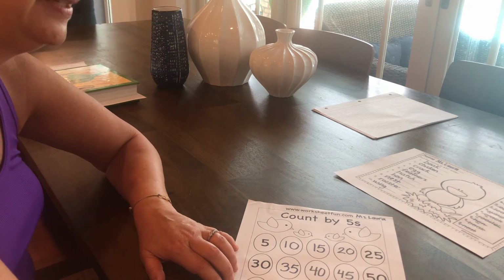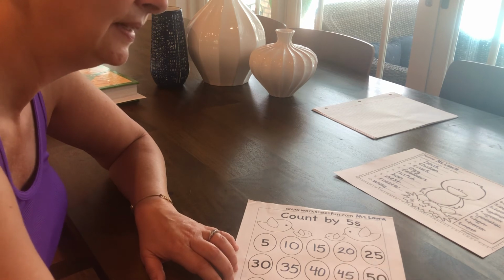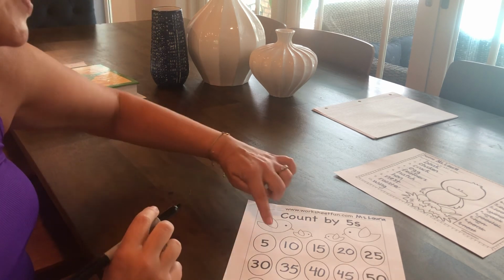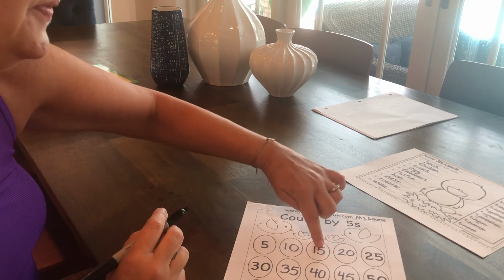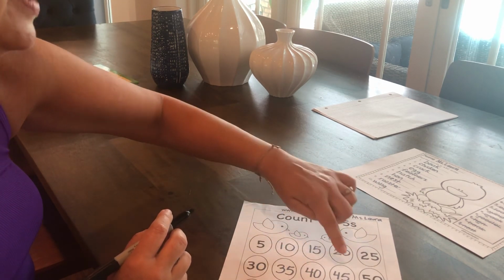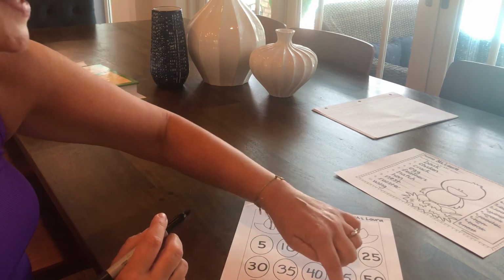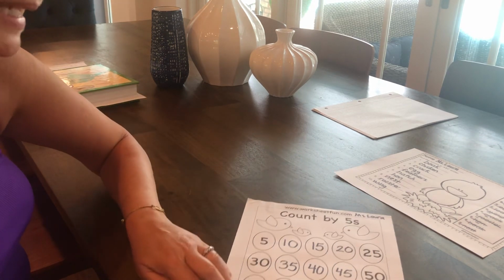And after 65 would be 70. So let's do those again. We have 5, 10, 15, 20, 25, 30, 35, 40, 45, 50, 55, 60, 65, 70, 75, 80.